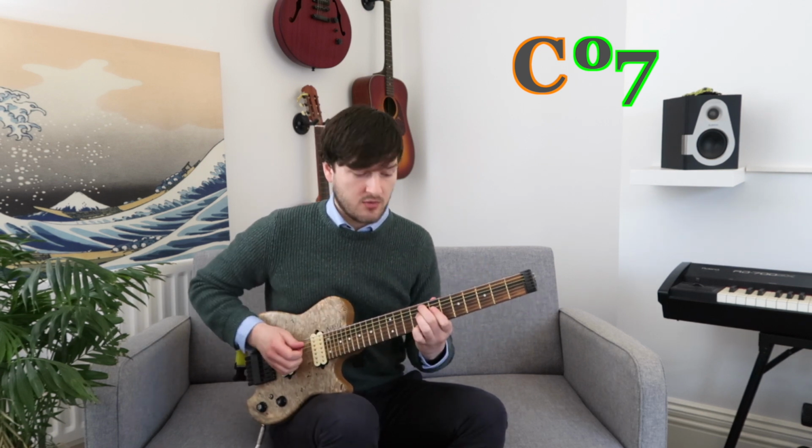So in the key of C, we would have the root, the flat 3rd, E flat, the flat 5th, G flat, and the double flattened 7, because it's already assumed flat, and we've flattened it again, which gives us the note A. And we can call that B double flat.